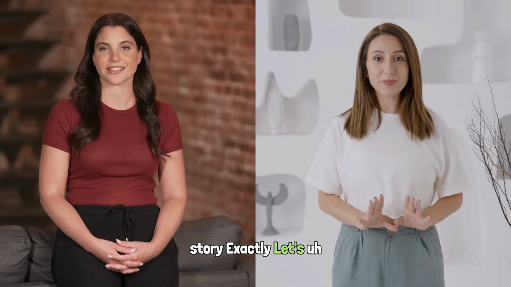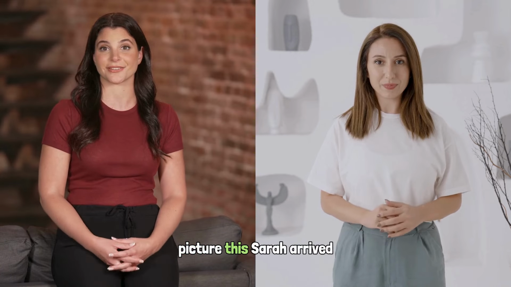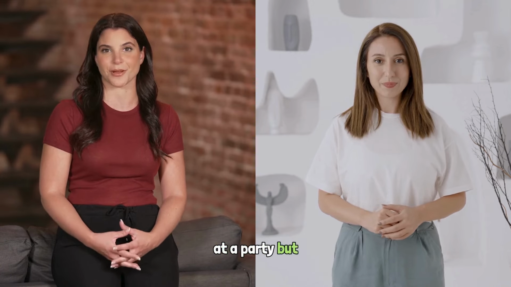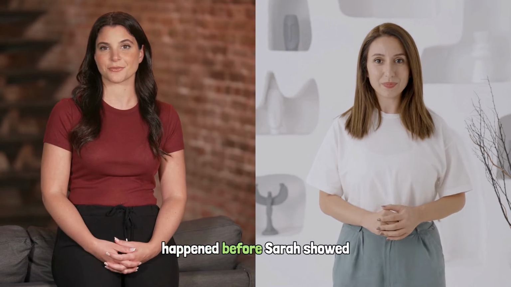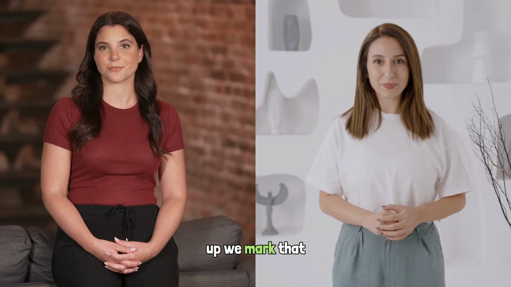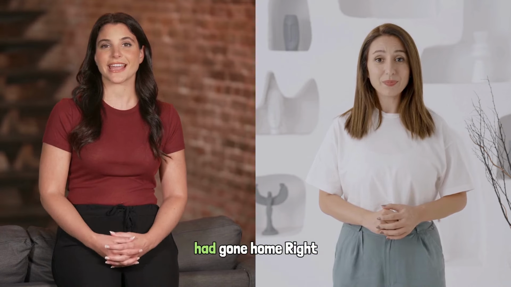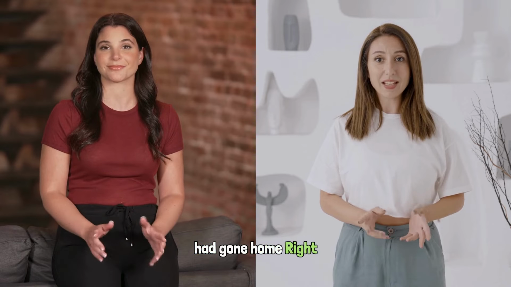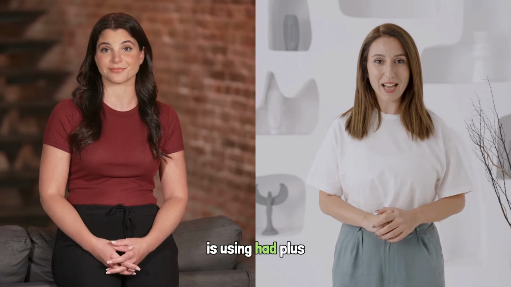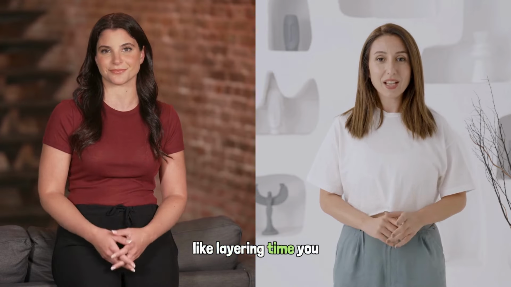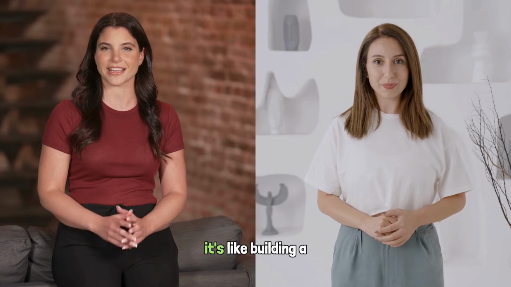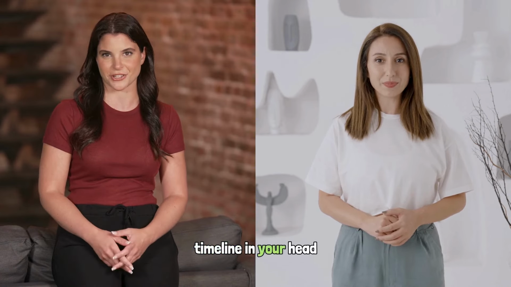Exactly. Let's picture this. Sarah arrived at a party, but Paul had already gone home. The key is that Paul's leaving happened before Sarah showed up. We mark that with past perfect, saying had gone home. Right. And the trick is using had plus the past participle for the earlier event. It's like layering time, you know? Yeah, it's like building a timeline in your head.